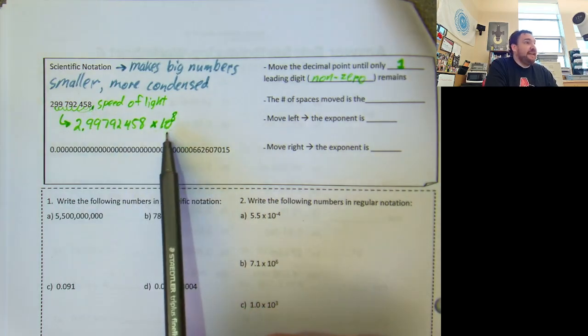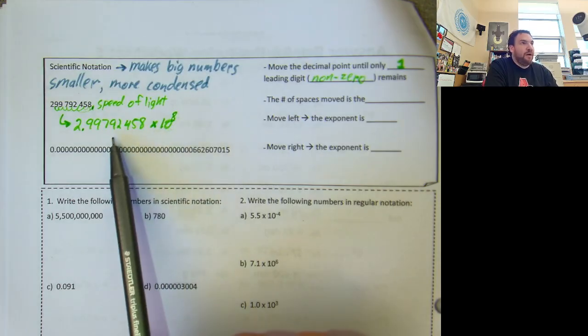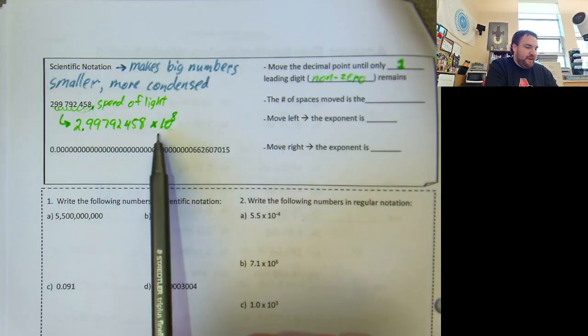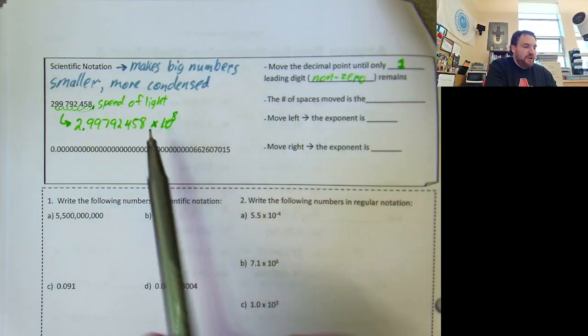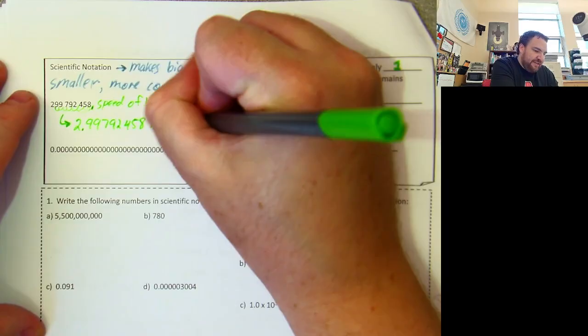So this times 10 to the 8 is very, very large. 10 to the 8 is 100 million. But this looks like more work because we actually had to add 1, 2, 3, 4 more things. So in this case, we wouldn't actually write it like this either.